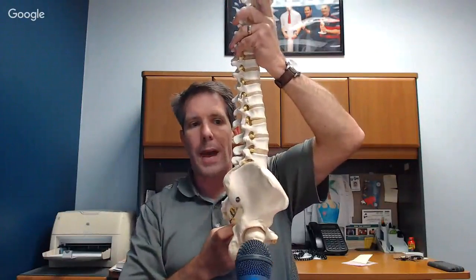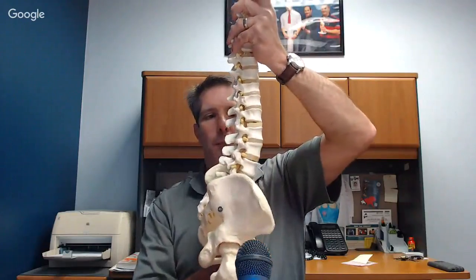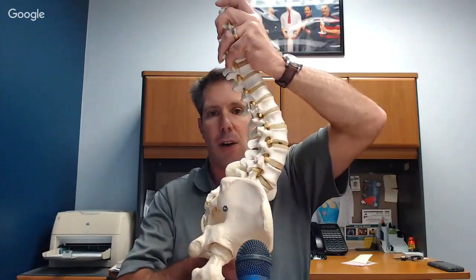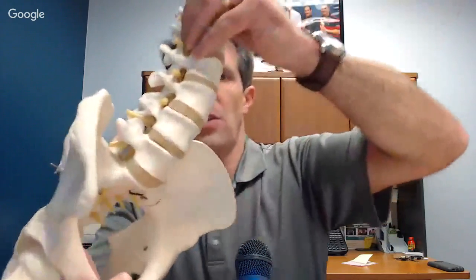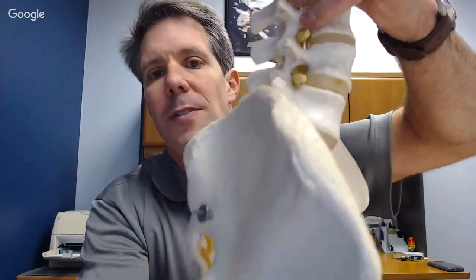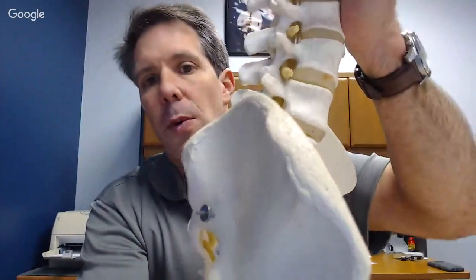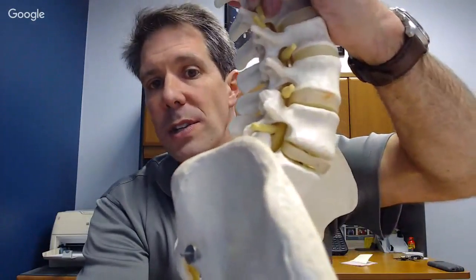Okay, so imagine this. Imagine if we take the spine and we bring it into extension. All right, and you take a good close look here. I'm going to try to bring this in as close as we can. All right, and take a look at what happens to the foramen where my little finger is. If we flex forward, it opens up. If we extend, it closes.